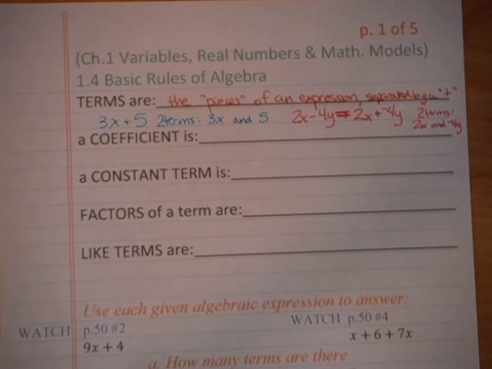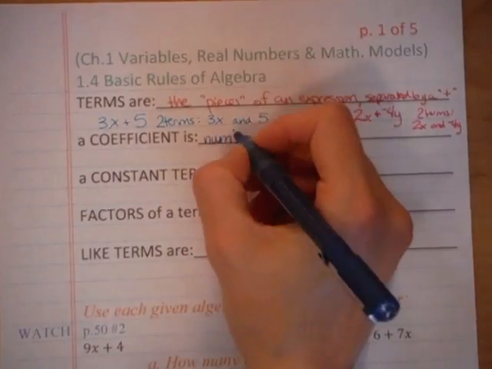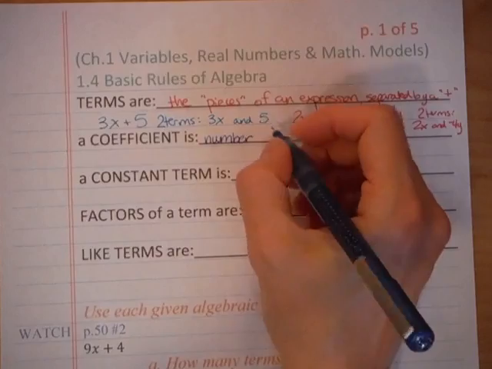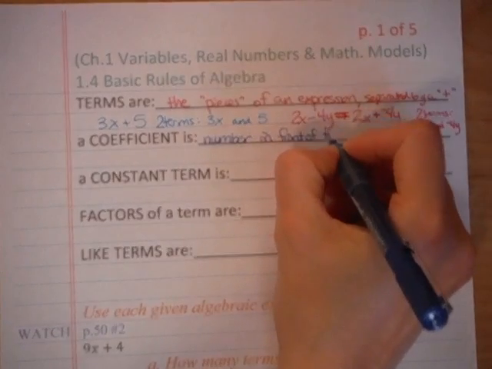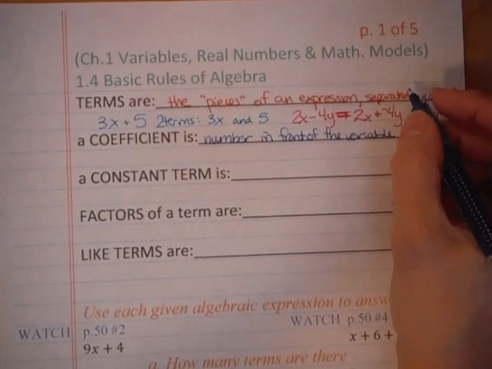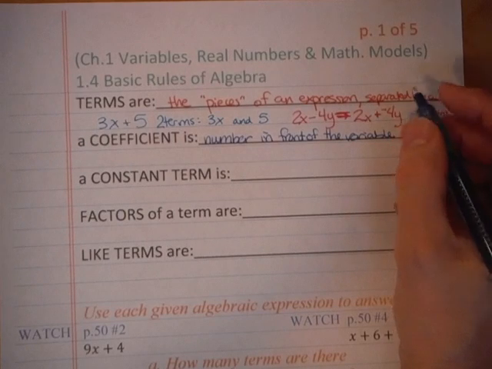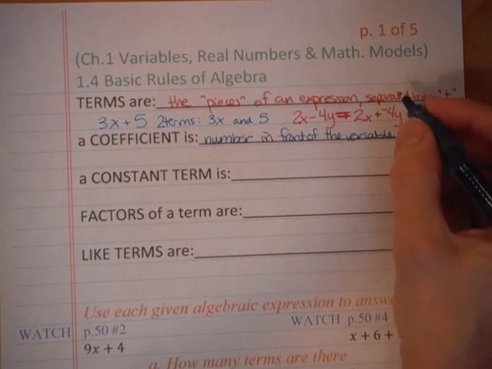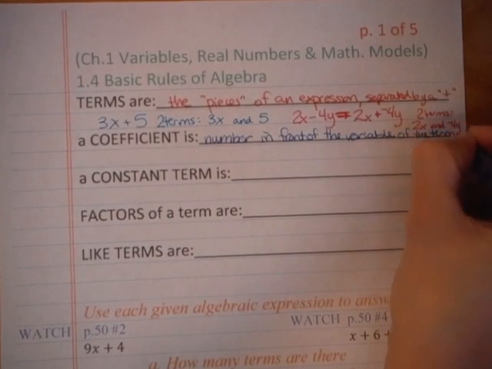Let's look at what a coefficient is. It is the number that's in front of the variable in a term, or it's the number part of the term. When you have a variable and a number together in one term, the number part is called the coefficient. The variable is the letter that represents the number we don't know. The coefficient is the number in front of the variable of the term.